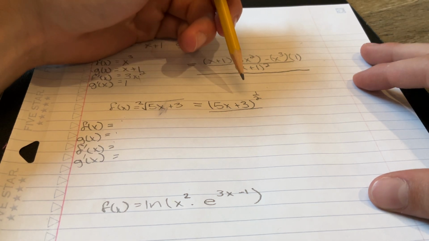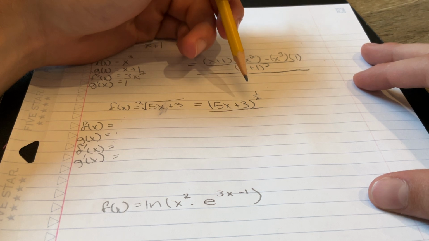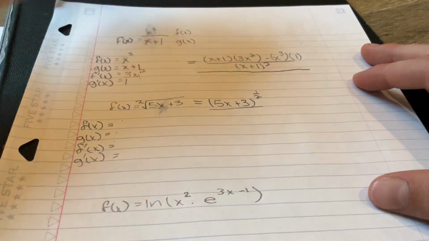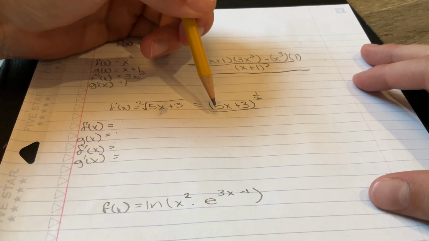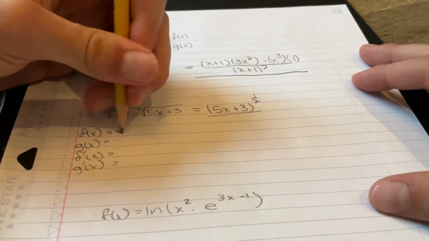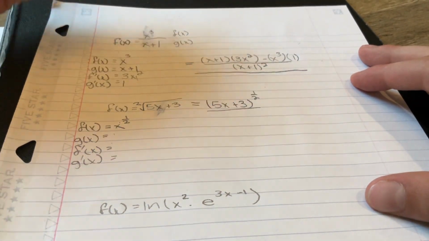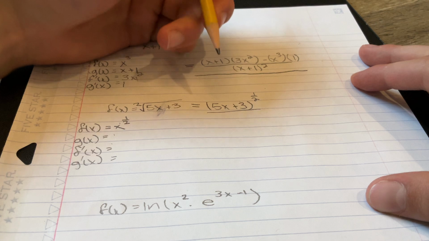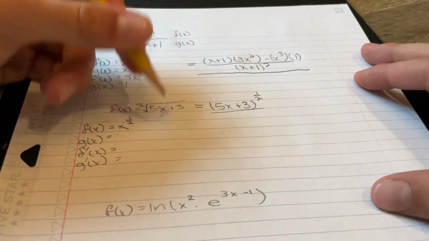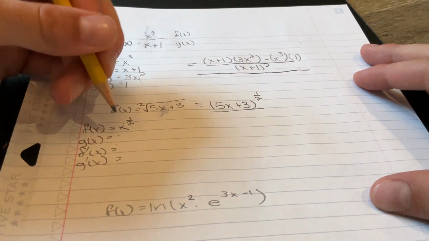The f is always going to be the outside function, kind of the structure. So in this case, the f of x is going to be x to the 1/2. I'll explain it better once I do it. So our g is going to be 5x plus 3.